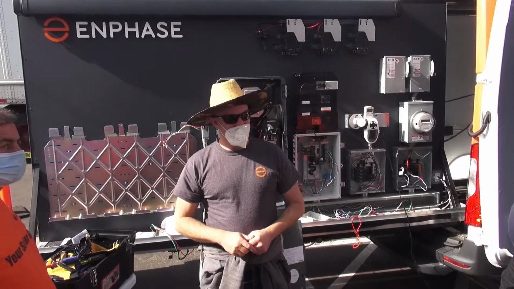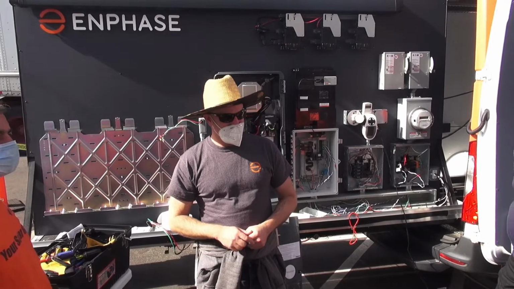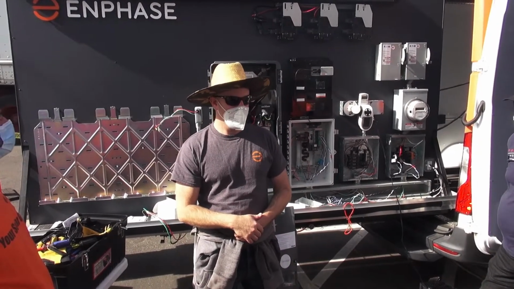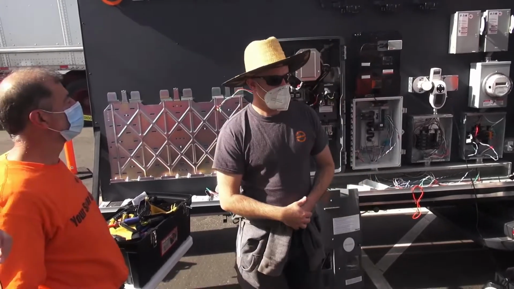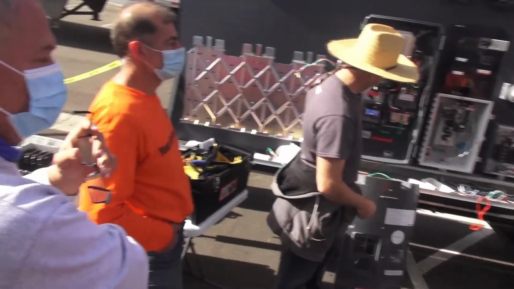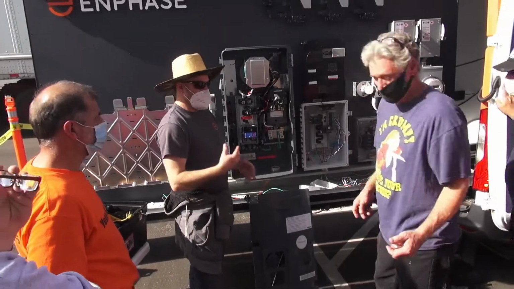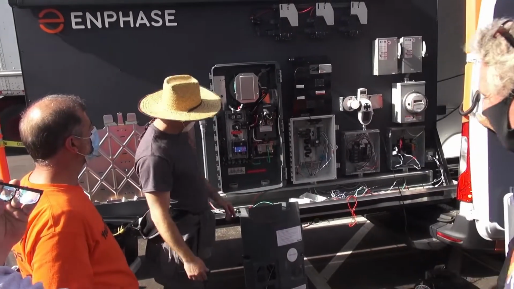Now it makes sense what you were talking about, the IQ8s, that they will be able to power up without a battery system during the day. Yep. They continue to produce even when the grid is down. Yes. And we've already been installing this exact same switch. It's a standard part. We just happen to spec it as well.